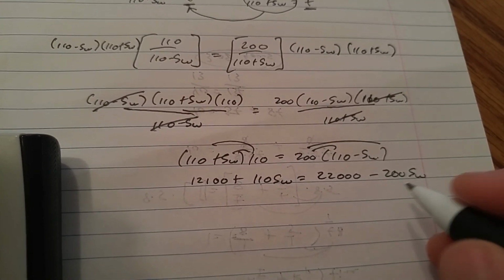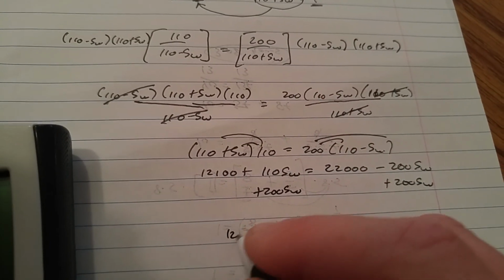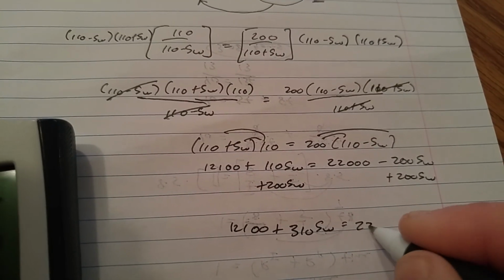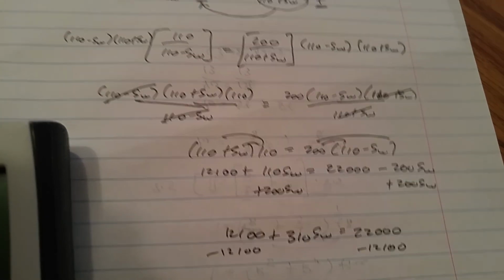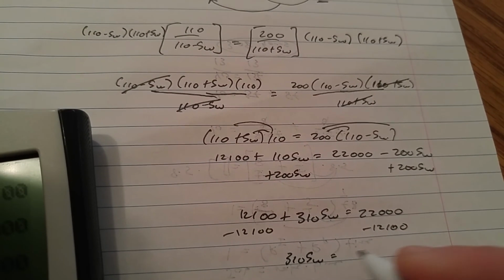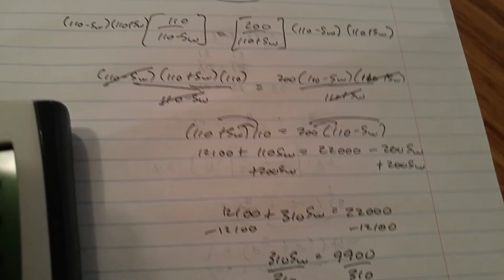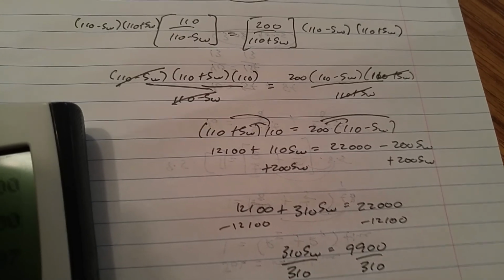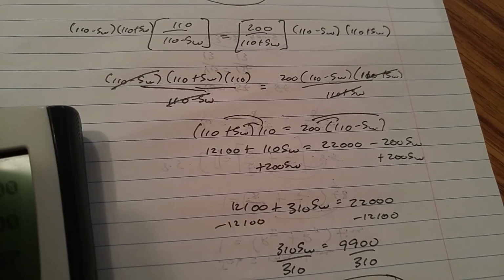And to solve this, I'm going to add and I will subtract this one. And then I just divide. Speed of the wind equals 31.9 miles per hour. That seems reasonable.